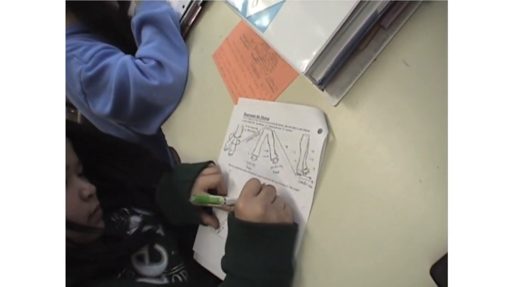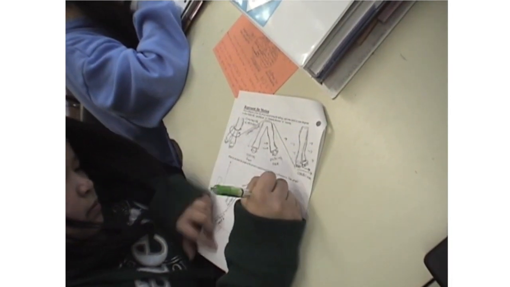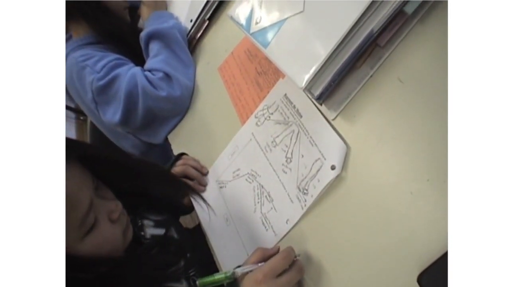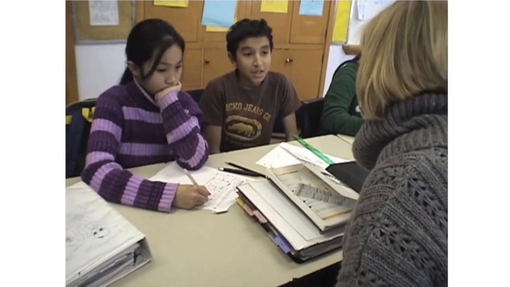But this is a little weird right here. How I use it like arrows to describe. I understand that. That's like how she... Okay. You have a lot of diagrams. Tell me what's going on in your diagrams.